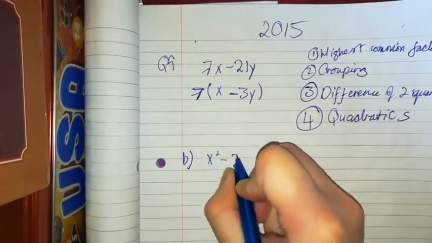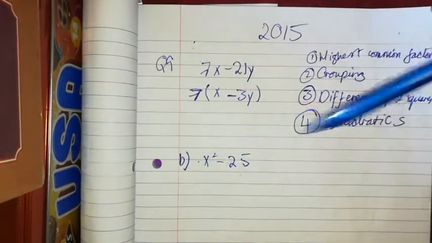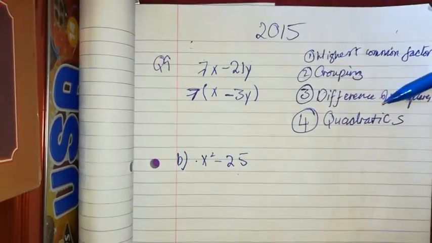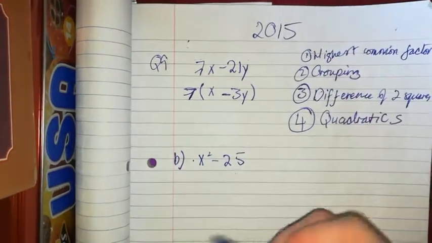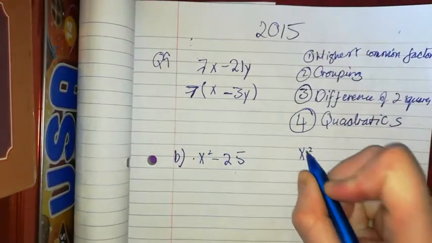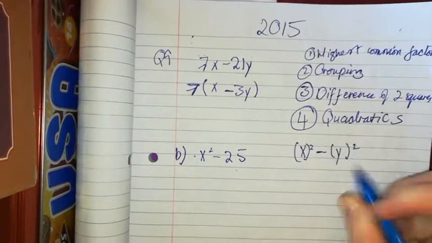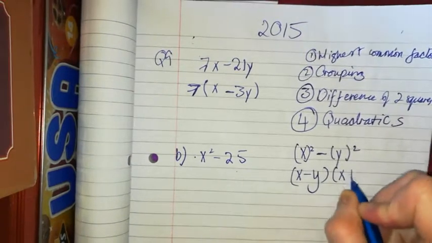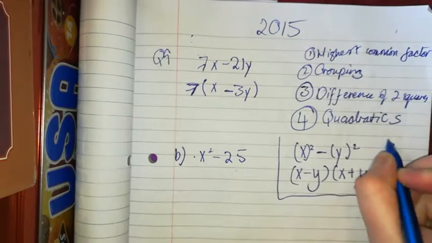Then part B, x squared minus 25. So highest common factor, they both don't have a highest common factor. Grouping, that's usually four terms. Difference of two squares, so I think that one's going to work for this one. So if I have one thing all squared, minus another thing all squared, it's the first thing minus the second thing, by the first thing plus the second thing. So that's something that needs to be known. We need to learn that off.